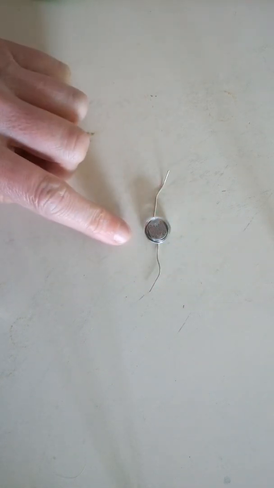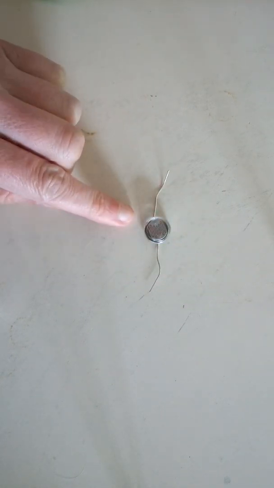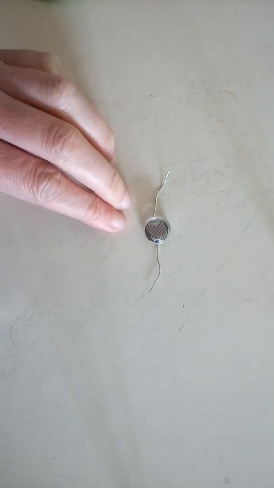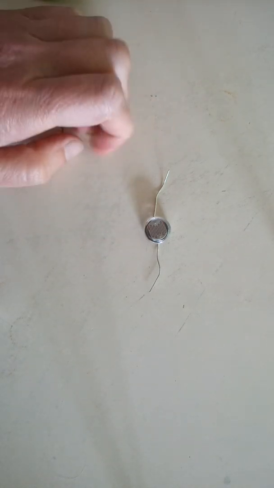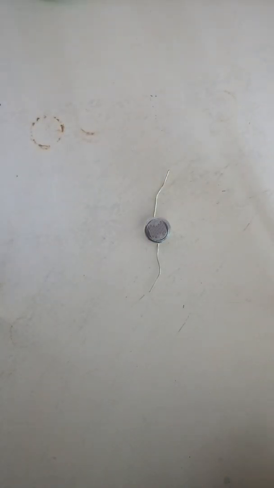Hello, in this video we're going to look at how we can do an experiment to see how the resistance of this component here, a light dependent resistor, often called an LDR, changes with light intensity. So, a couple of things first. First thing, a light dependent resistor.